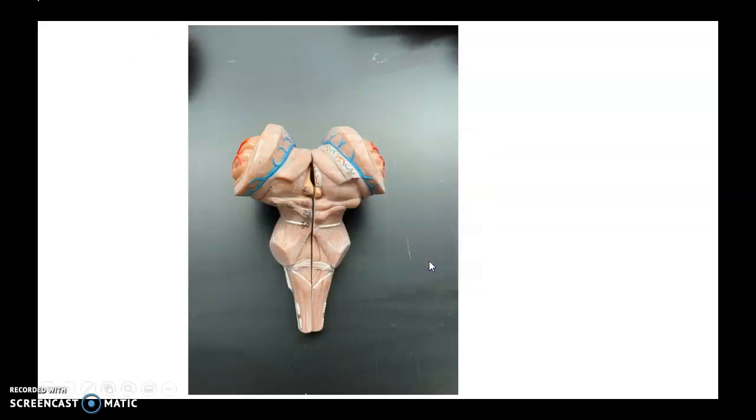Alright class, so looking at the diencephalon and the brainstem region. This is the diencephalon and this whole thing is a brainstem. We do see the pituitary gland. The orange gland here is the pituitary.